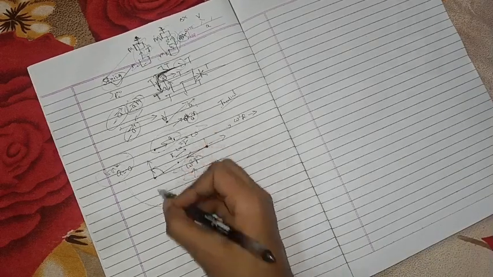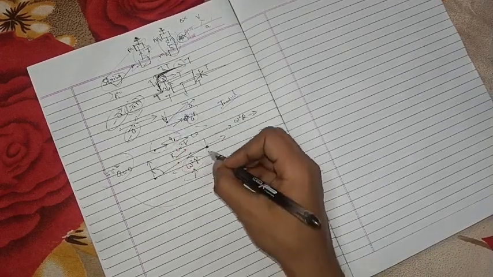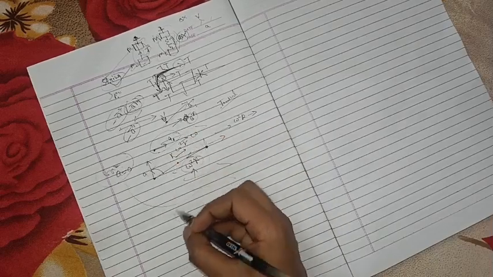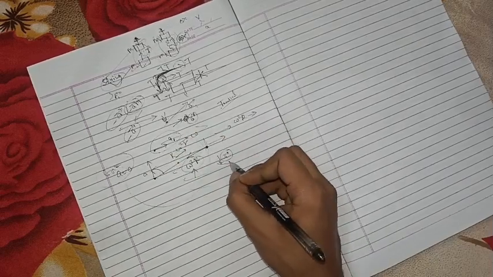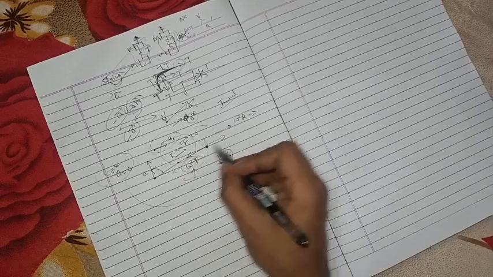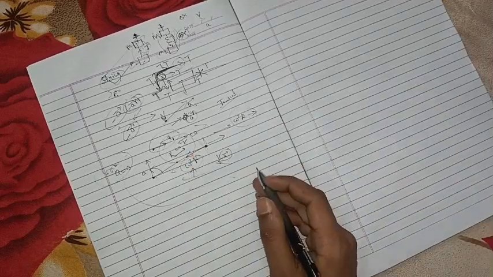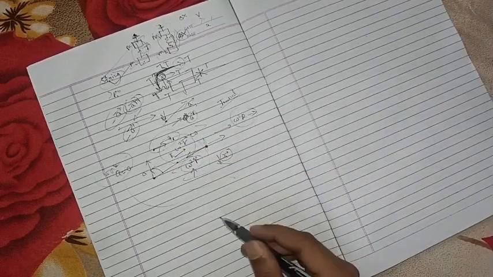And if this object is also accelerating, this point is also accelerating, let's say this is an acceleration a in the ground frame, then there would be some minus a pseudo acceleration also added along with this pseudo acceleration omega square r value on each point on the body.